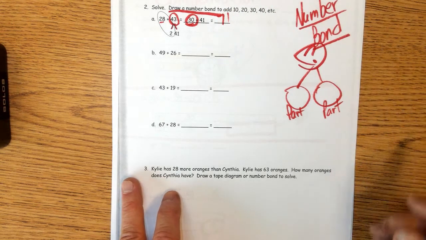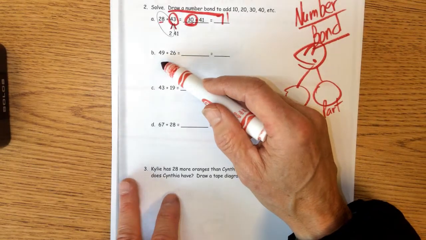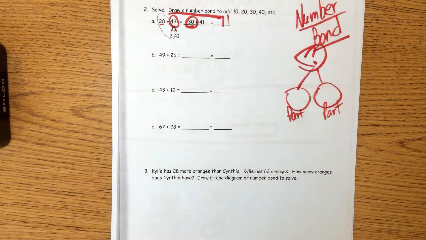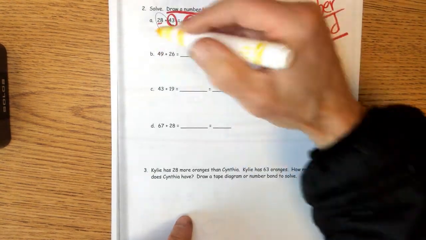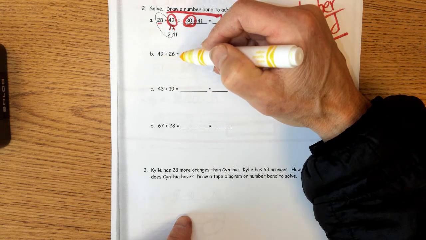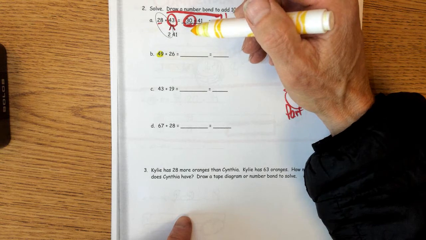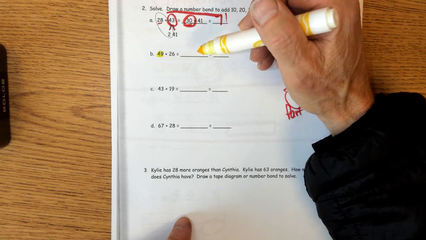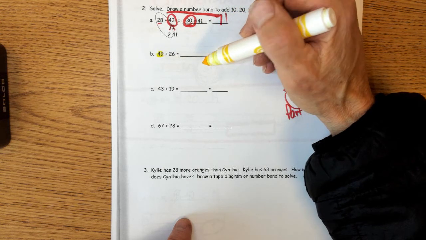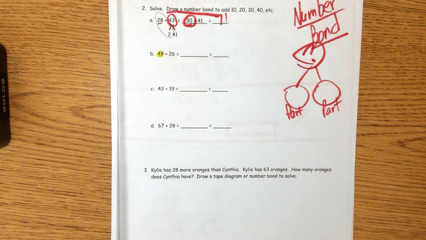We call it number bond because we use a number bond to break apart one number in order to make a multiple of 10 with the other number. So, looking at these two, 49 plus 26, you and I can both see, wow, 49 is really close to 50. Wouldn't it be simpler to work with 50 instead of working with 49? Well, sure would be. How are we going to turn it to 50?